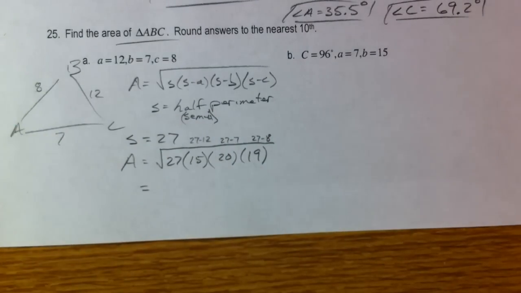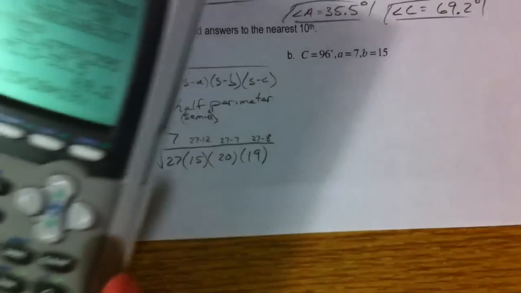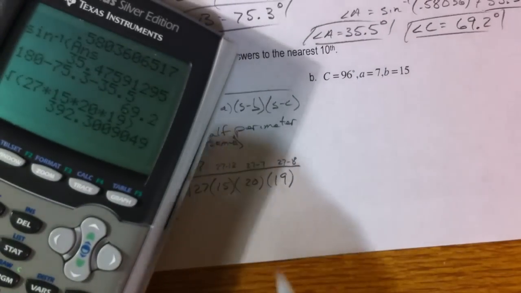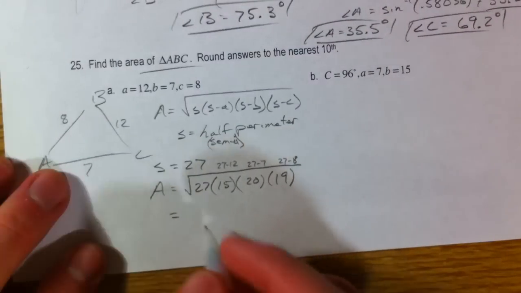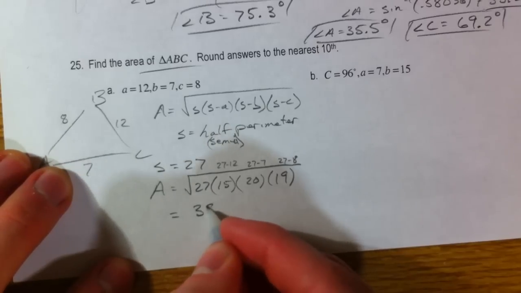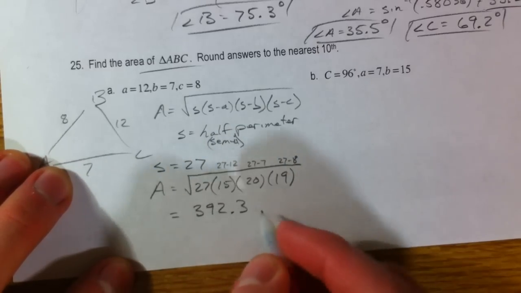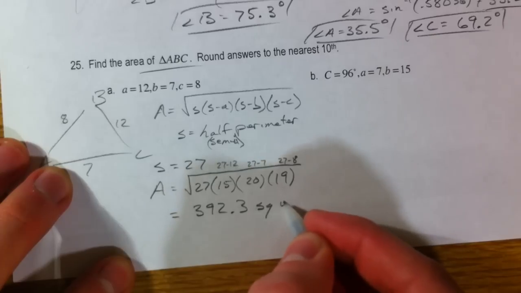So the square root, 27 times 15 times 20 times 19, making sure everything is under the square root, is 392.3. And that's square units.